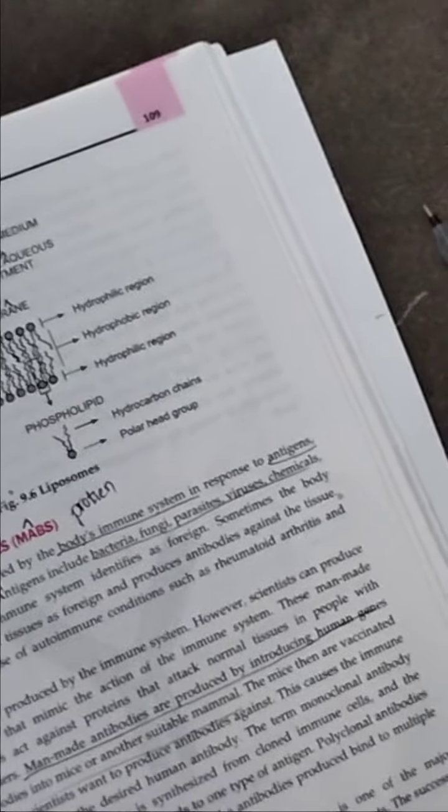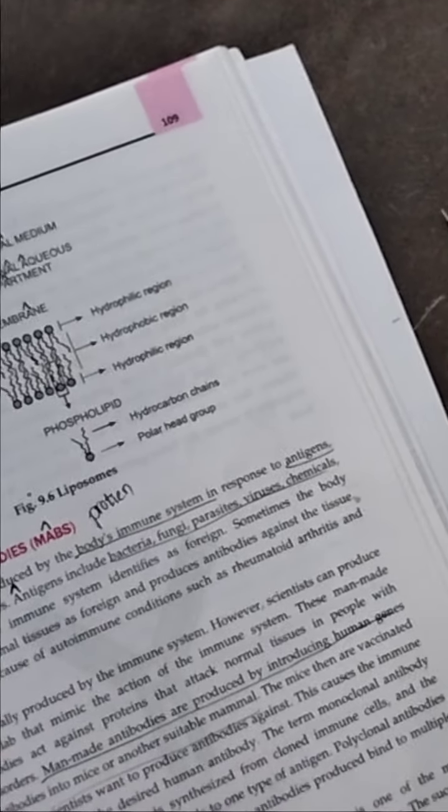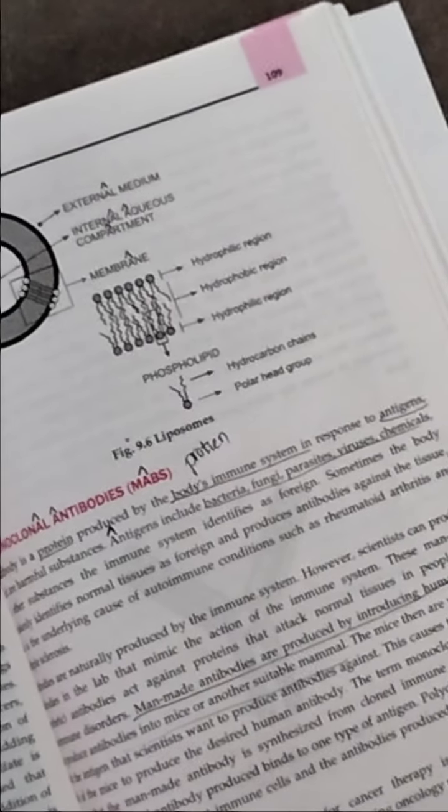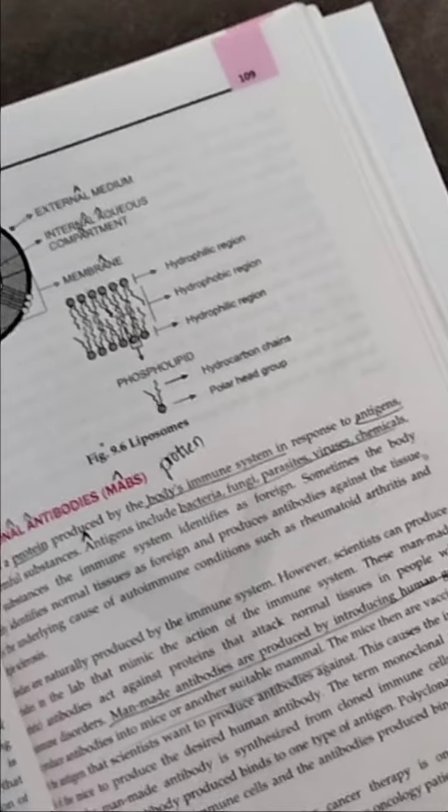The term monoclonal antibody means a man-made antibody synthesized from cloned immune cells. Identical monoclonal antibodies are produced from one type of antigen. Monoclonal means single type, while polyclonal antibodies have a number of cell types.